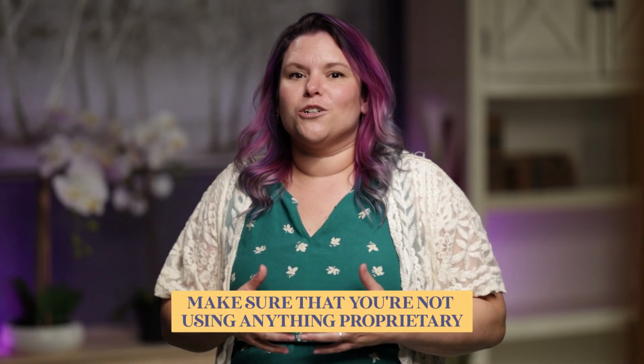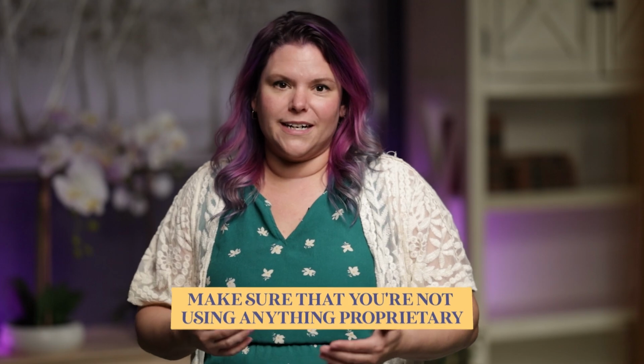And finally, we want to make sure that you're not using anything proprietary. Back when ChatGPT first came out, this was a huge faux pas that happened with Samsung. Somebody from their team entered in proprietary information when they were trying to fix something with the code, essentially putting into the language learning model something that was proprietary that they definitely didn't want to go into the hands of everyone.